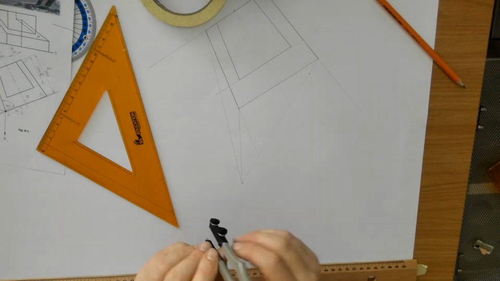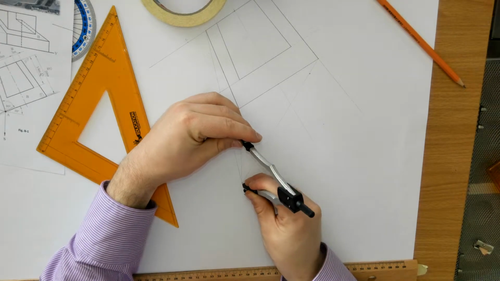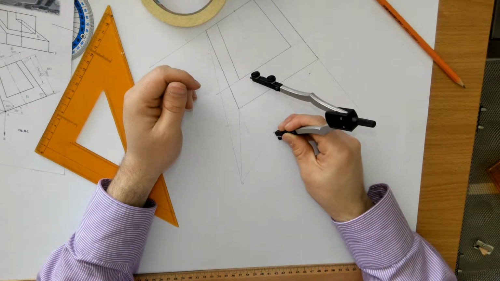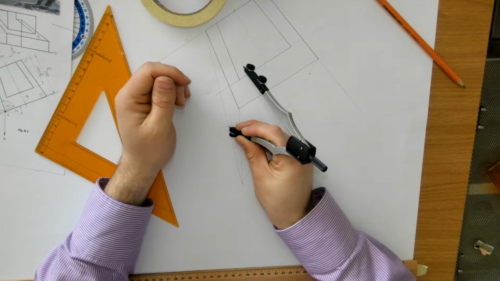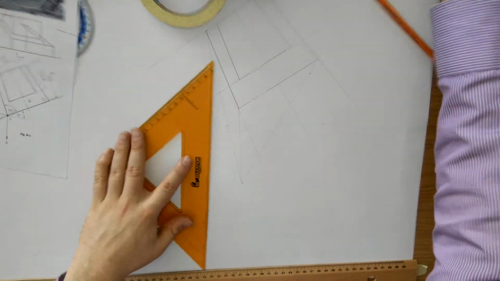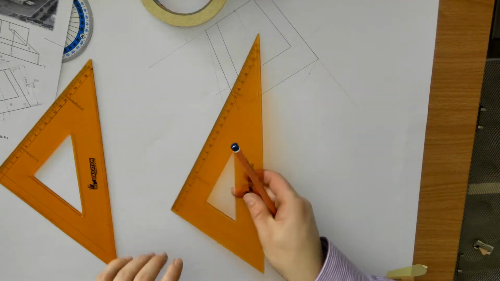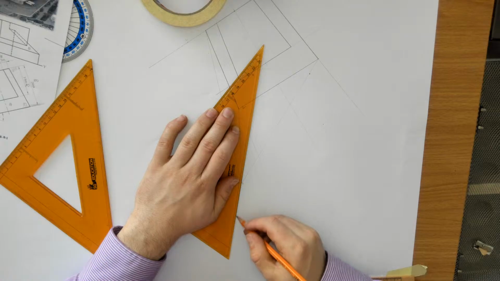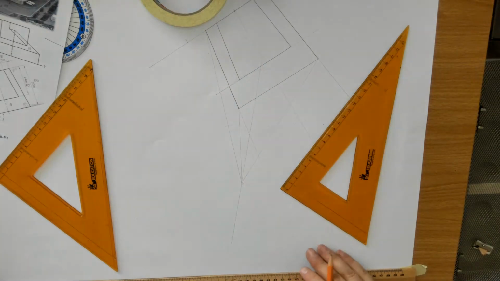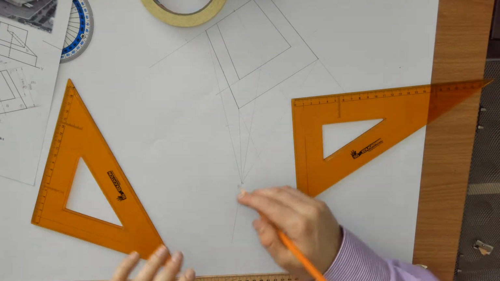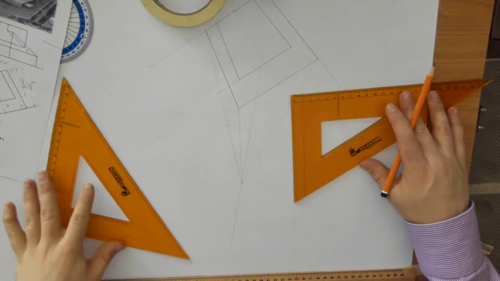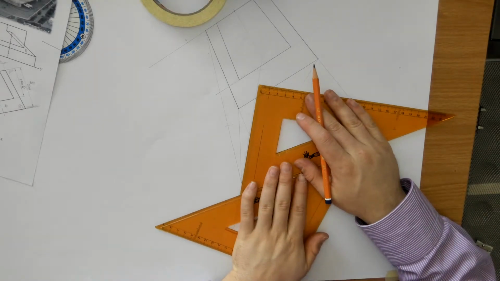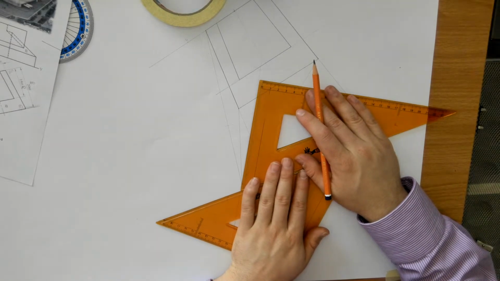Now, bisect the angle. Right, so there's the picture plane. So there's the center line of vision. So the picture plane is going to be at 90 degrees to that.